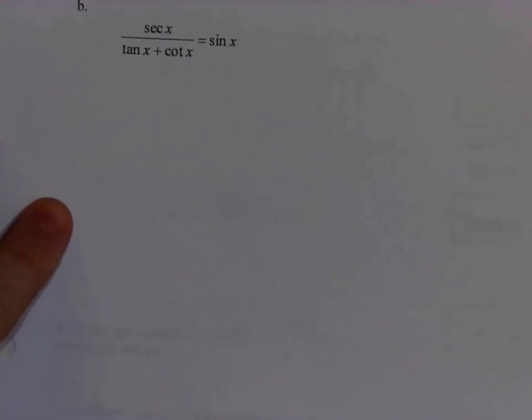The last one I'm going to do with you guys is on page 9. Question B as well.